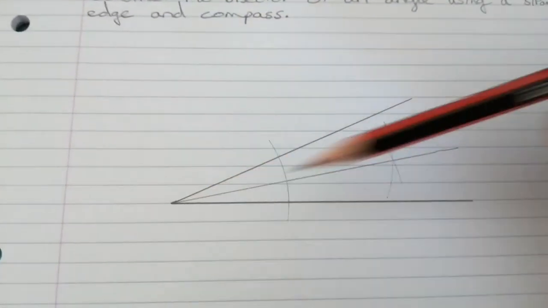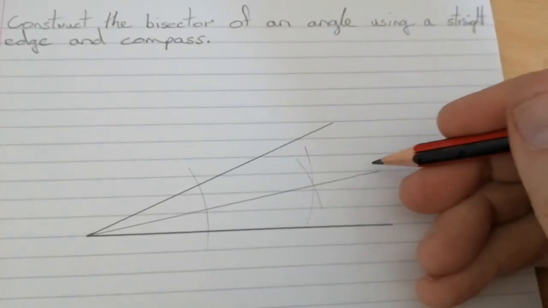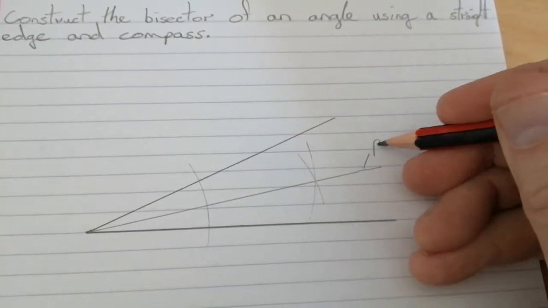Okay, so I just drew that line through the point of intersection here and extended it a bit. I'm just going to label that then as the bisector.